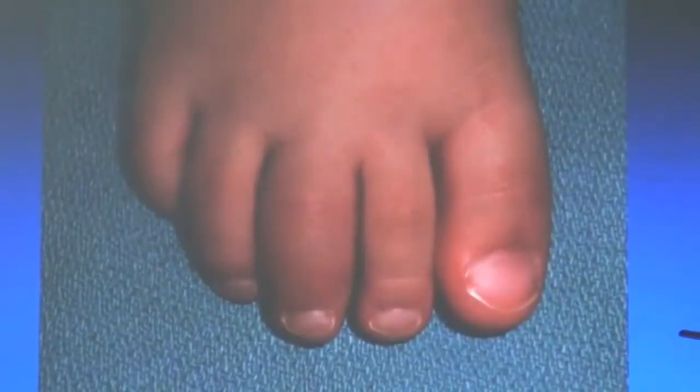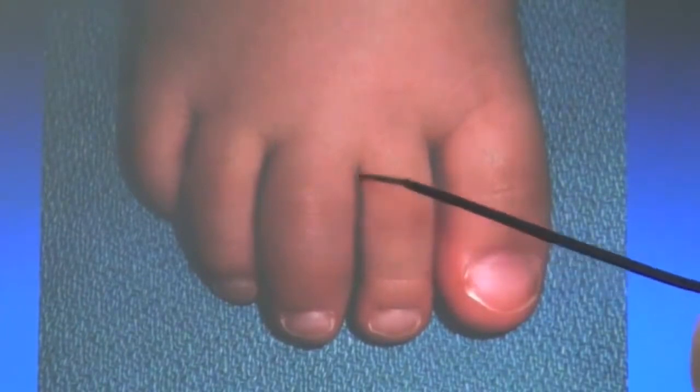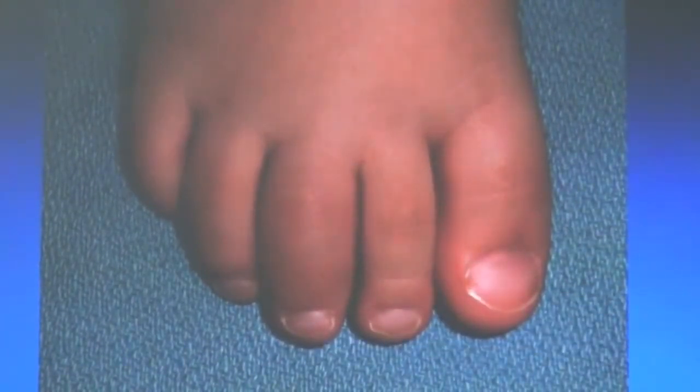The child wasn't in pain. It was just a swollen toe that was a little warm to touch, but she carried on her activities as a toddler. The photograph I took of the child's foot shows diffuse, fusiform swelling of the third toe.